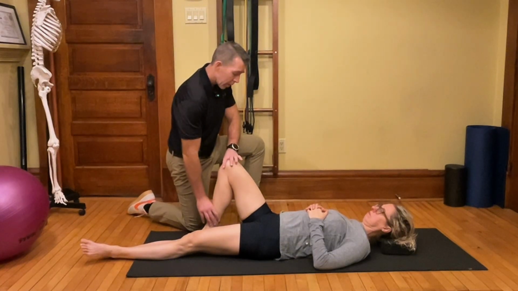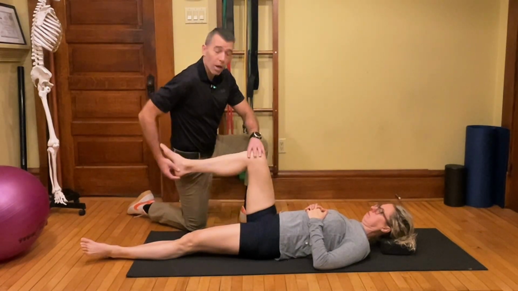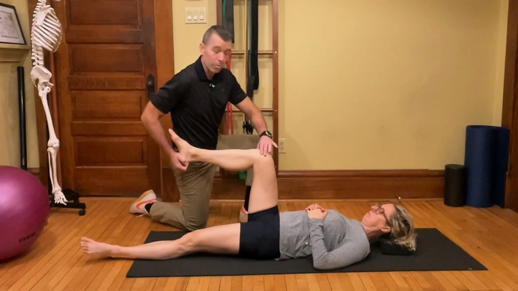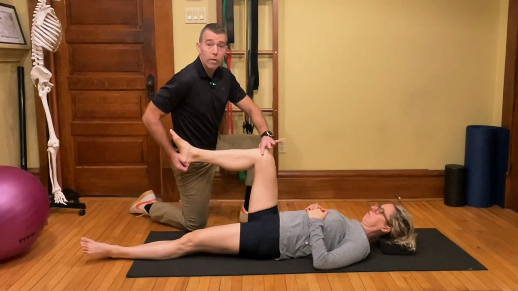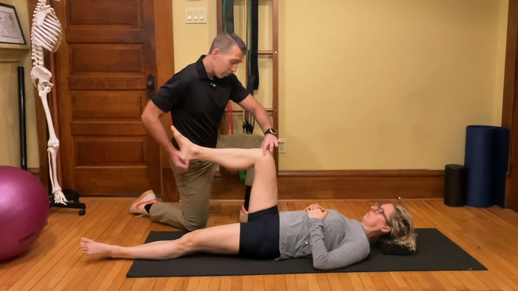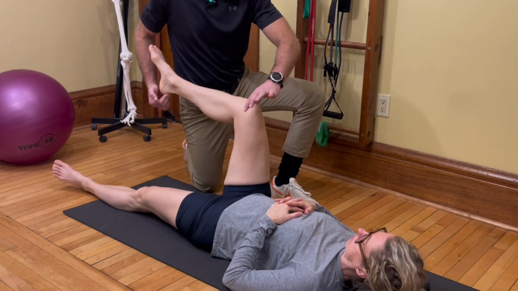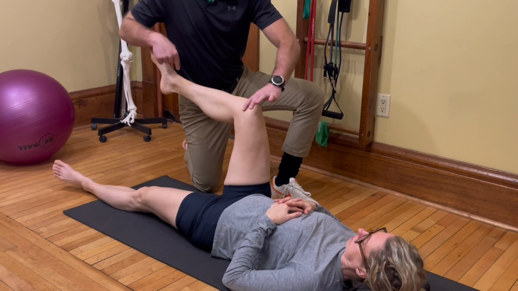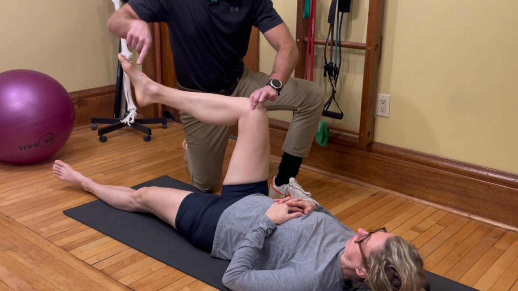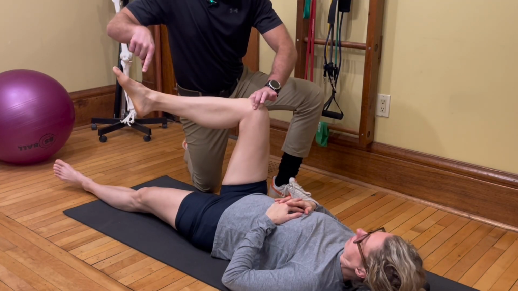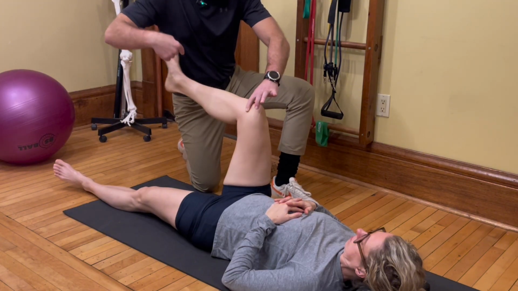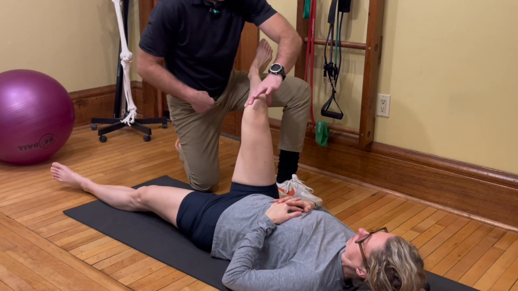Now, the other thing we want to look at is, in addition to passive range, I want to know, do these muscles work properly? So we can do a very similar movement, but instead of us doing it, we're going to have the patient actively do it. Again, from this initial starting position, I'm just going to let that leg go. Just hold. Now I'm going to have the patient rotate as far in as you can, hold for a moment, and then rotate the other direction as far as possible.